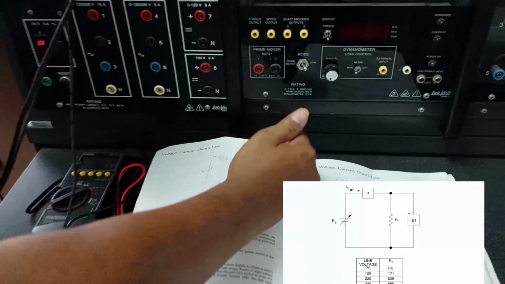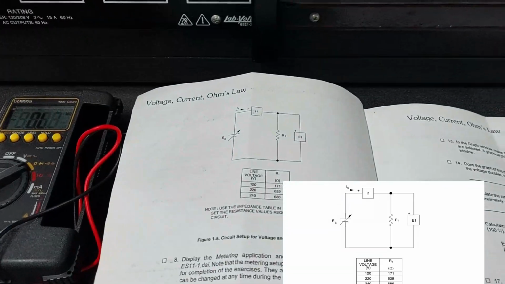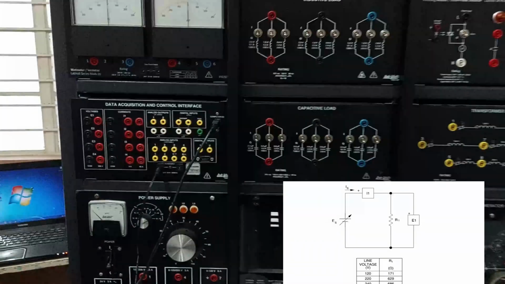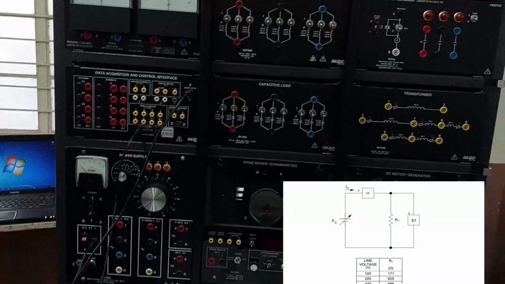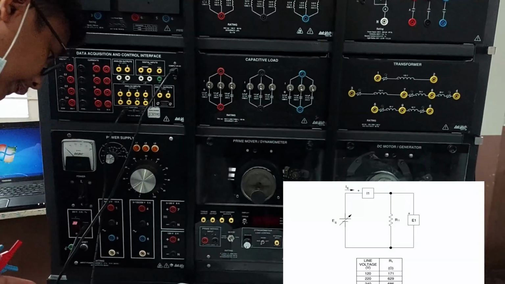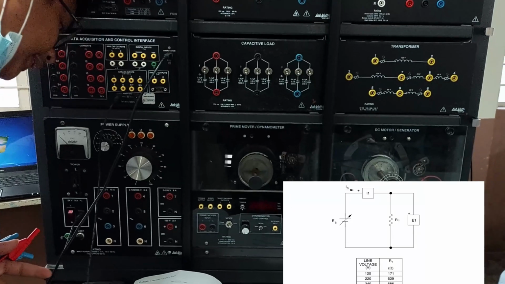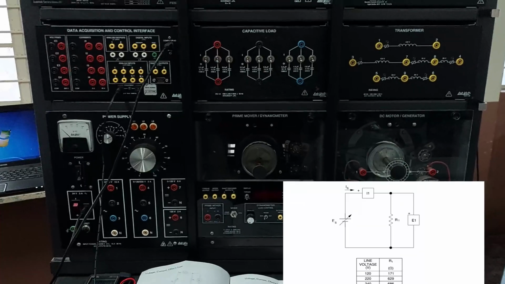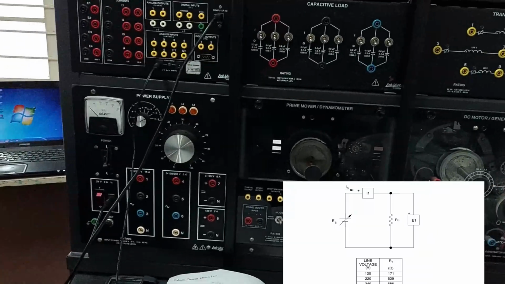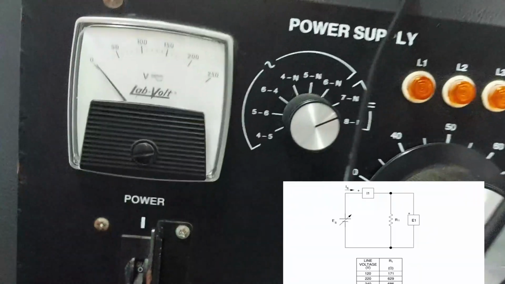After this, I based my connection on our circuit diagram. As you can see, the circuit diagram is a simple series circuit with the combination of 600, 300, and 1200 ohm in parallel to the source.